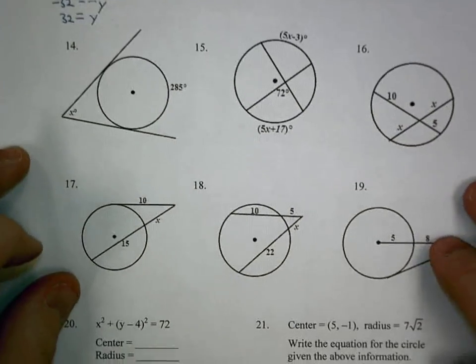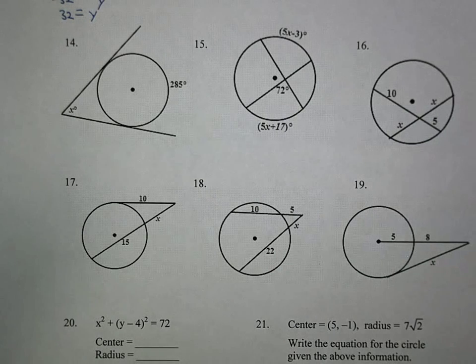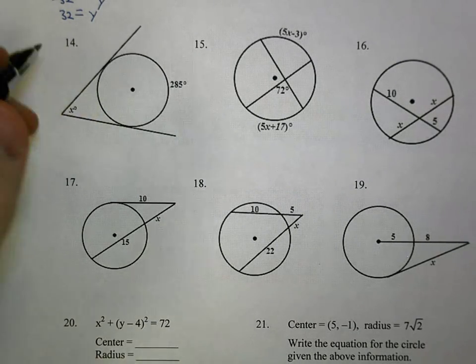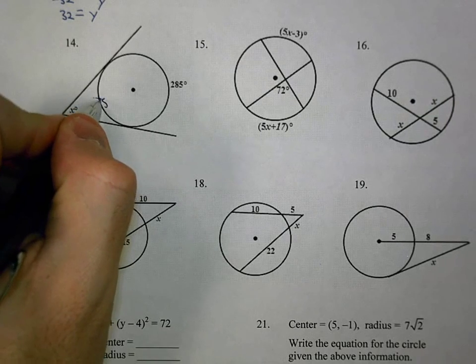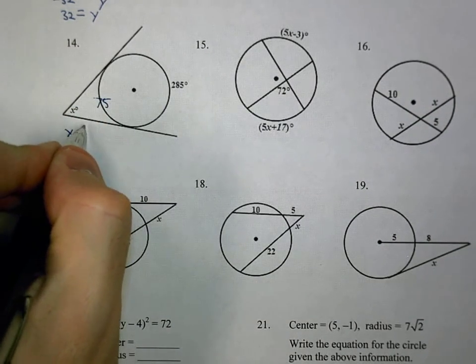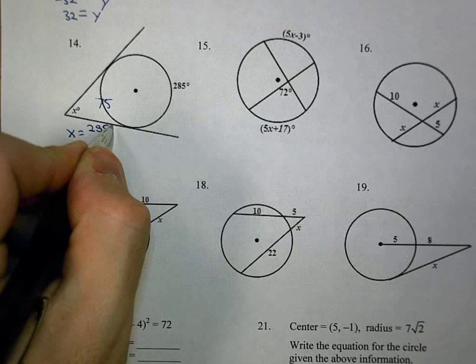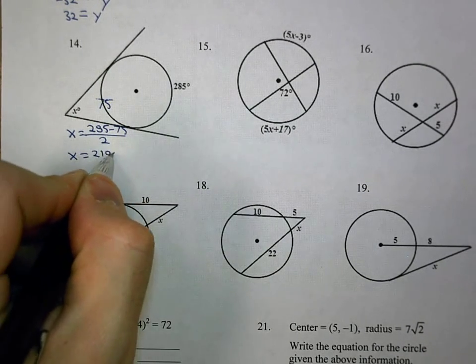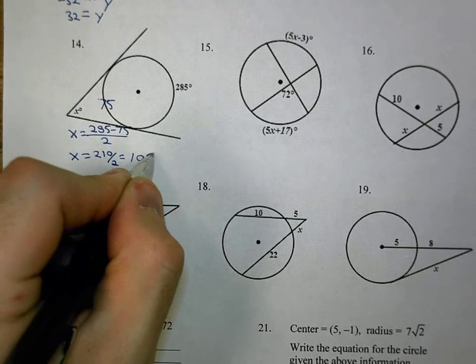For 14, I'm going to take 360 minus 285 to find the inside arc. 360 minus 285 is 75. So now x is equal to 285 minus 75 divided by 2, or 210 divided by 2, which is 105.